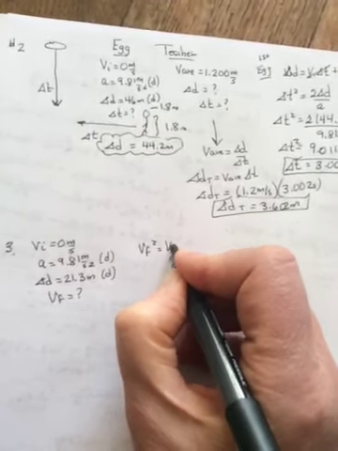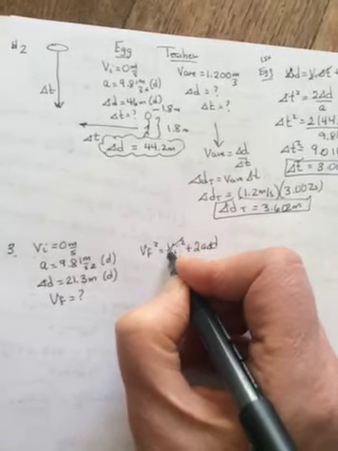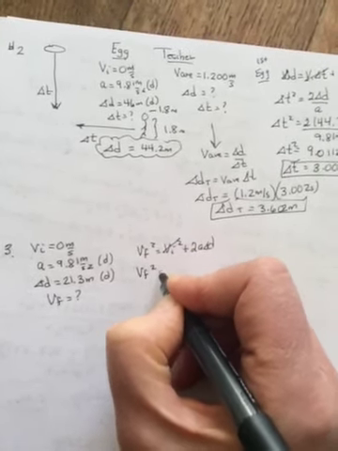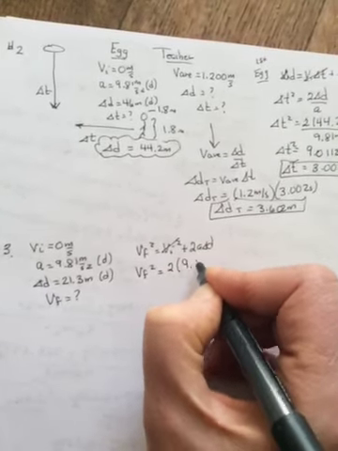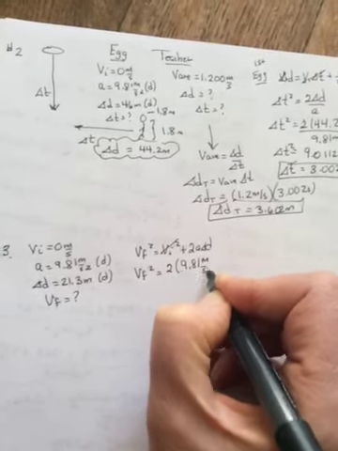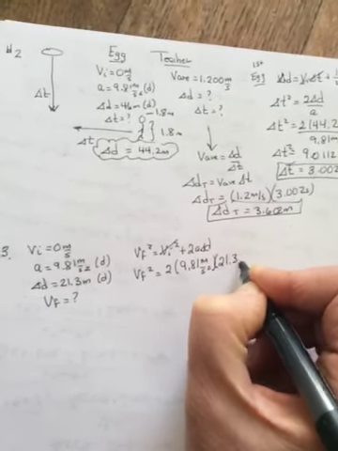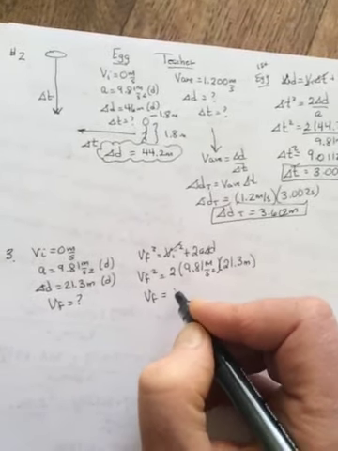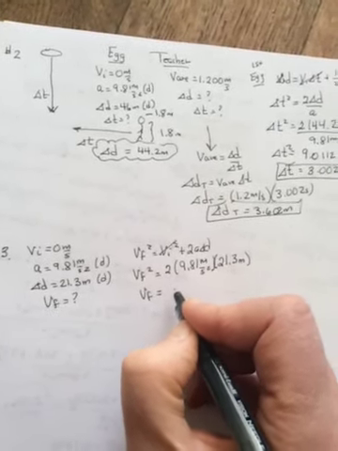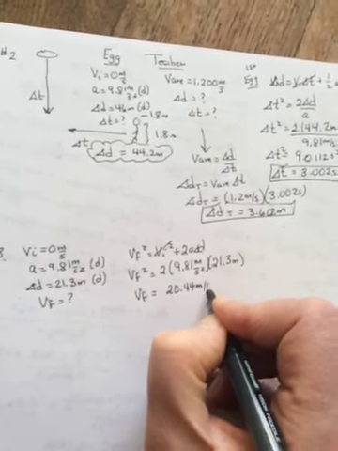Hopefully you're saying VF squared equals VI squared plus 2A delta D. VI goes to 0. VF squared equals 2 times, everything's going down here, so you can call down positive, 2 times 9.81 meters per second squared times 21.3 meters. That's going to be VF squared. Don't forget to take the square root. And when you do, you get 20.44 meters per second.